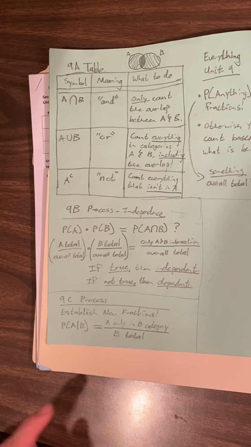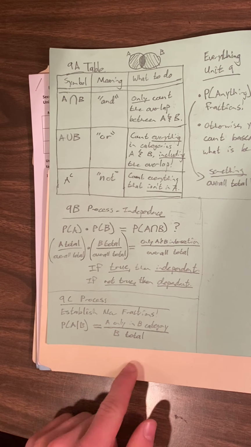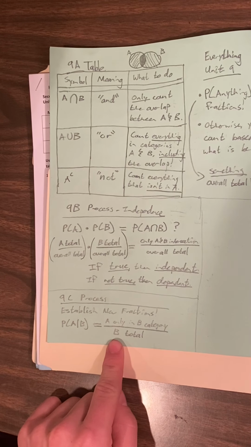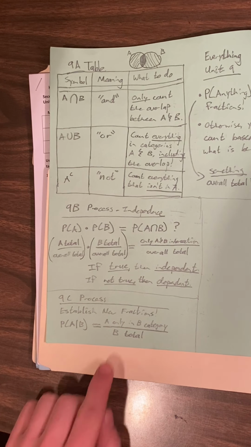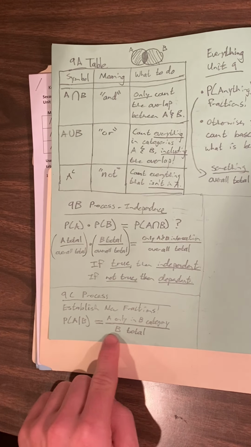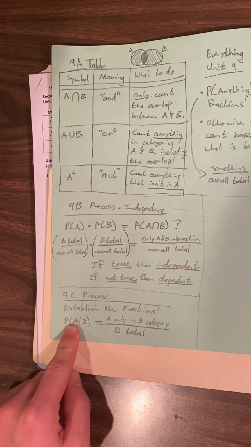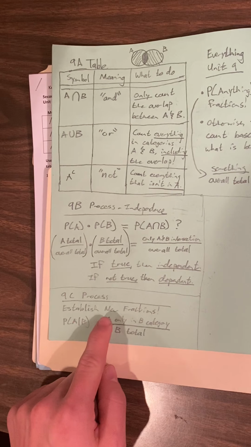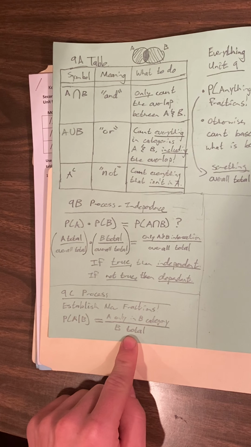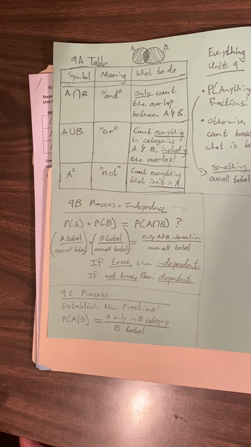In this case, it would be the number of overall people that like ice cream, regardless of if they're a boy or a girl. That would be the total for ice cream. And because A would be being a girl, we would have A within B. So it would be the girls that like ice cream divided by the overall number of people that like ice cream, okay? And I think on 9c, a lot of people seemed to understand that pretty well.